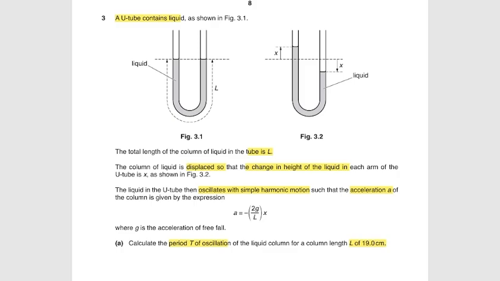Now, one thing I always tell my students is, every single time you get a question on simple harmonic motion, there are certain formulas, certain equations that should pop up in your mind at that very instant. The three main equations used in almost every simple harmonic question that I've done are: number one, x is equals to x naught sine omega t.